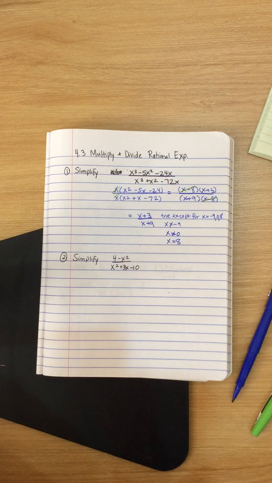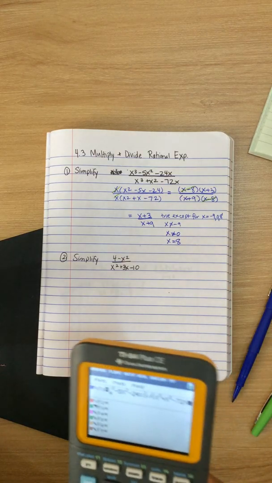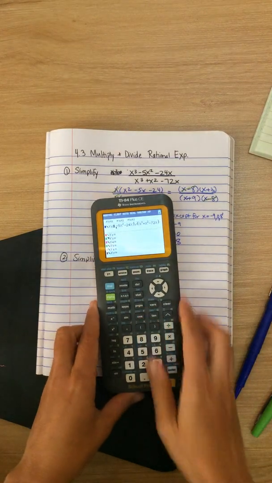I'm just, of course it all ended up in my exponent. So this is x cubed plus x squared minus 72x here. I'm just typing this in, sorry.